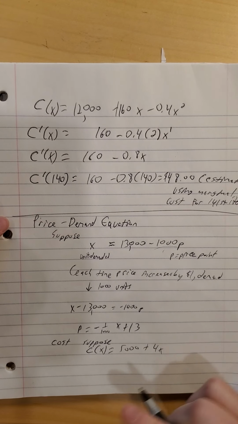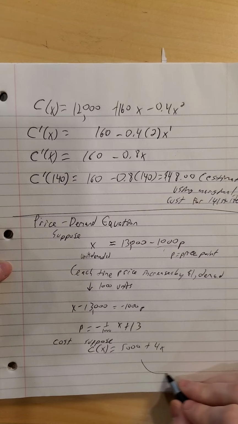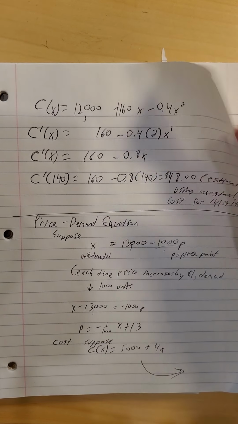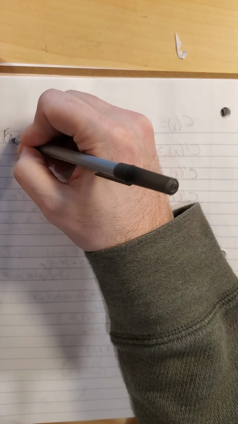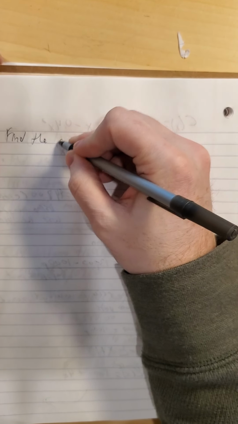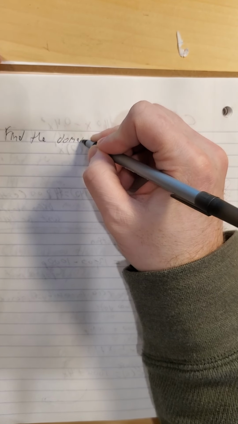All right, we're out of room on here, but we will continue this one on the next page. So we'll start this by finding the domain of the price demand equation.